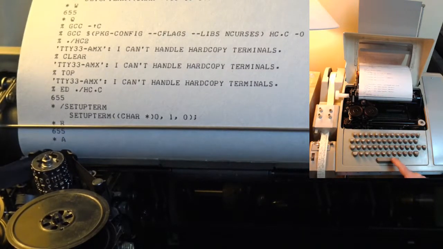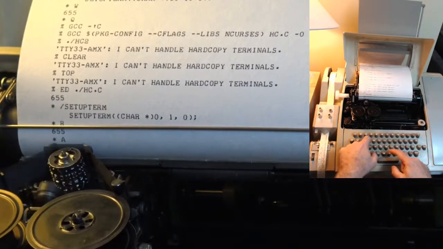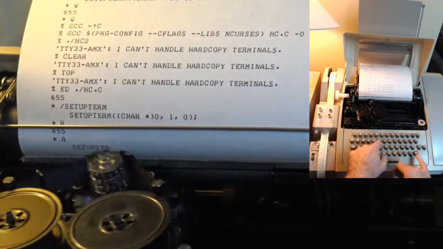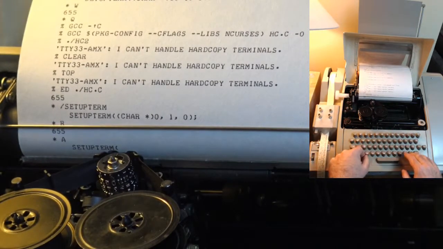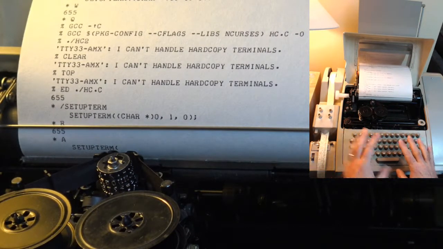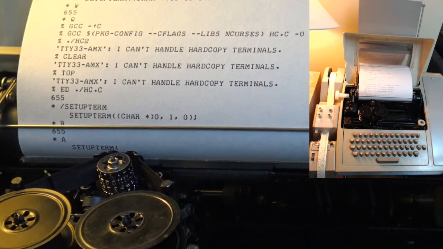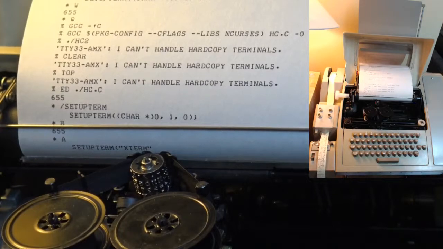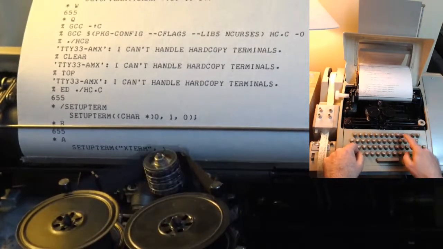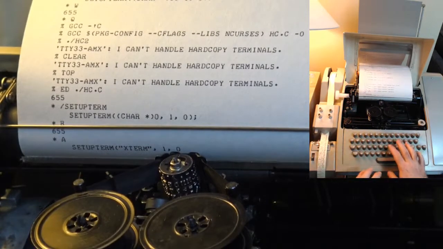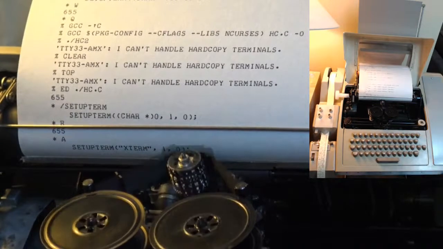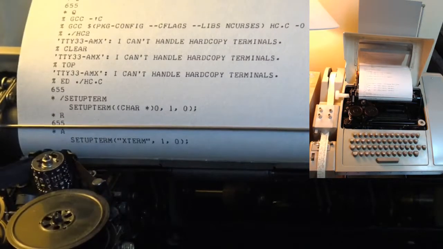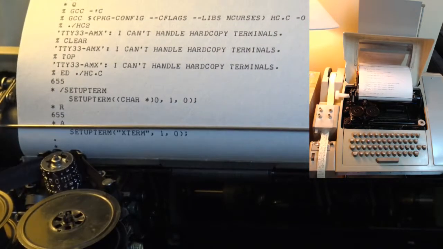So let's say setup term. Instead of saying I just want to use whatever terminal we're running, let's pretend to be xterm. And I'm not going to handle the error if there is one. Sounds reasonable.